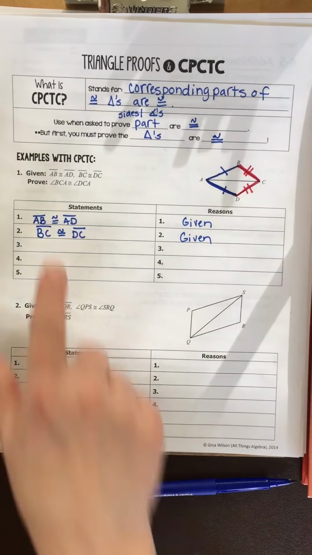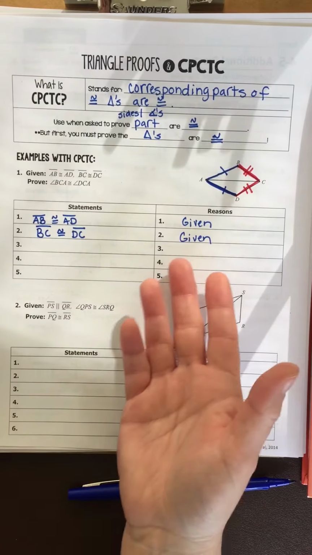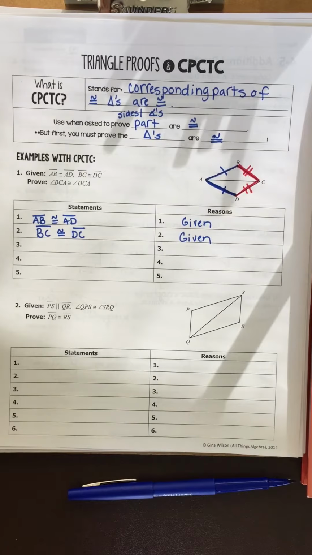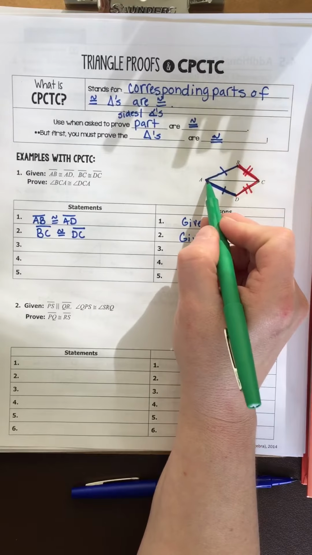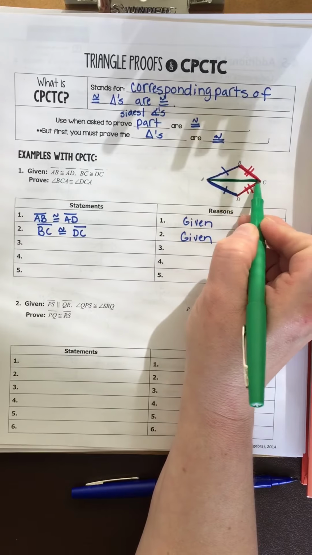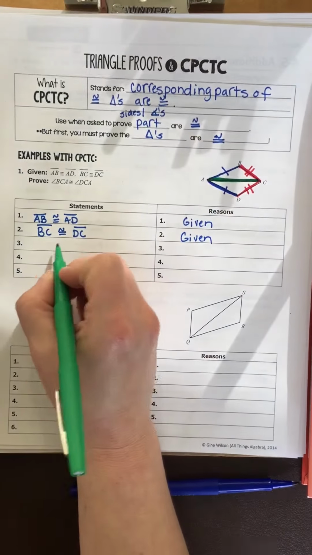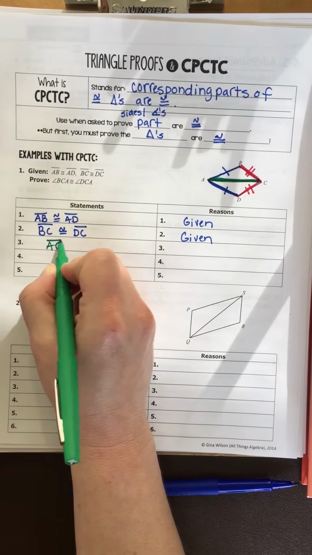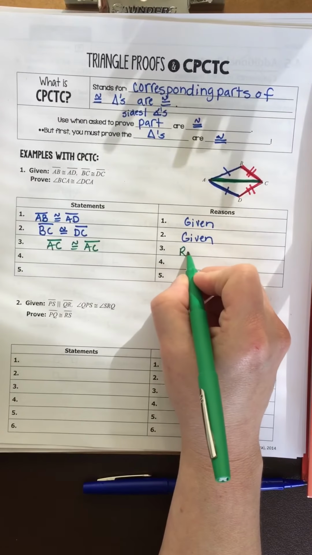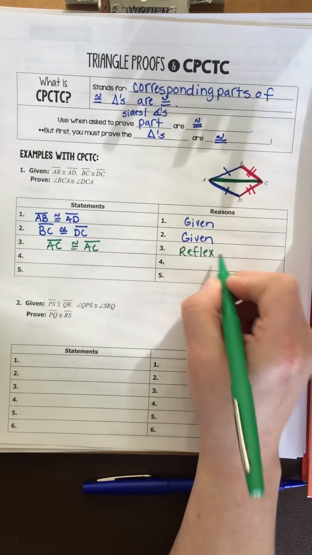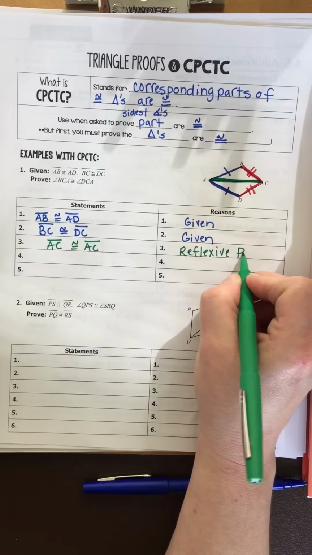Alright, so if they're wanting me to prove these angles are congruent, then I've got to be able to prove that these triangles are congruent. So why can I say that these triangles are congruent? Well, we have two sides that are congruent, and then we have this side that they both share. So I'm going to say that AC is congruent to AC, and that's because of the reflexive property. And we have used that a bunch now.